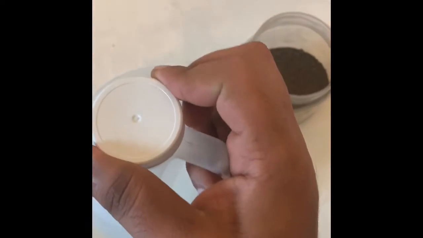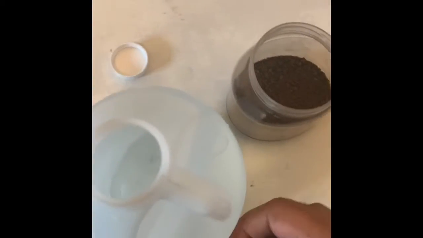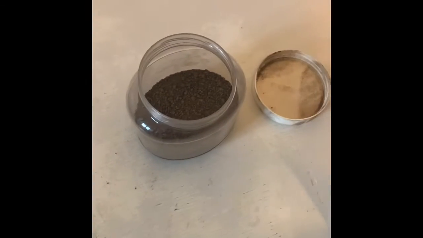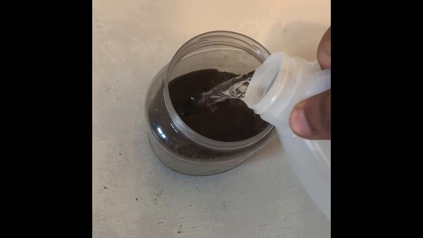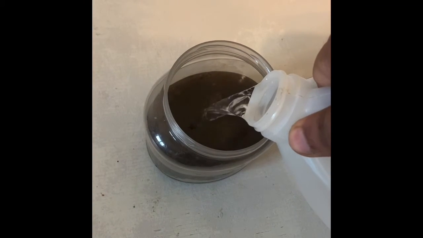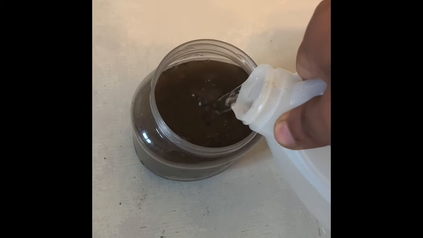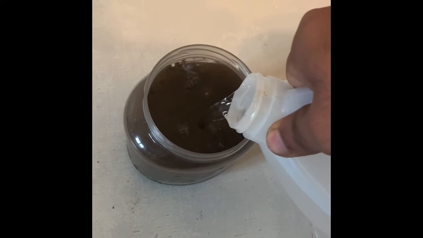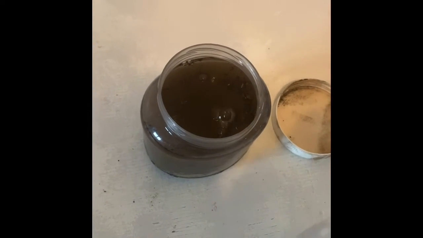Now I'm going to add water into it up to the neck of the bottle. I'm leaving a space for some air.